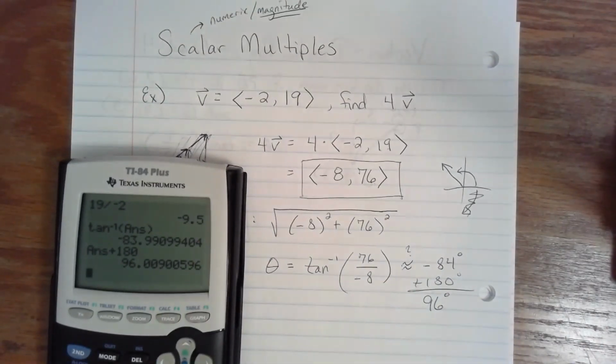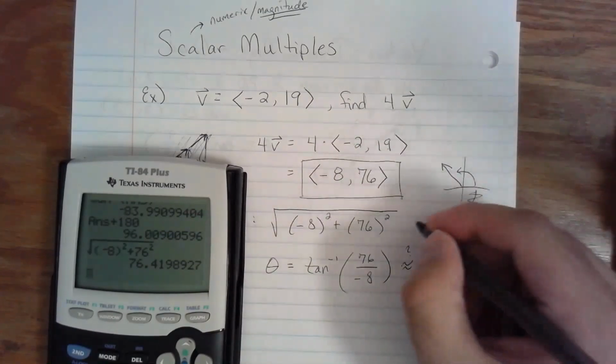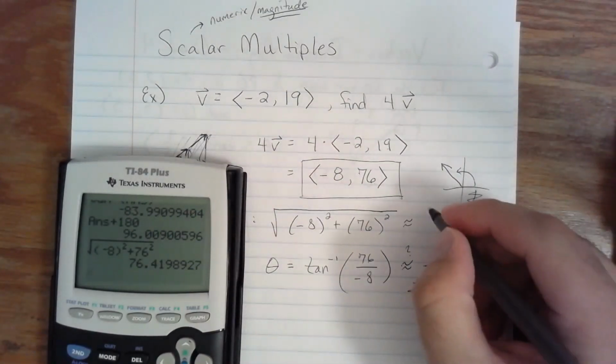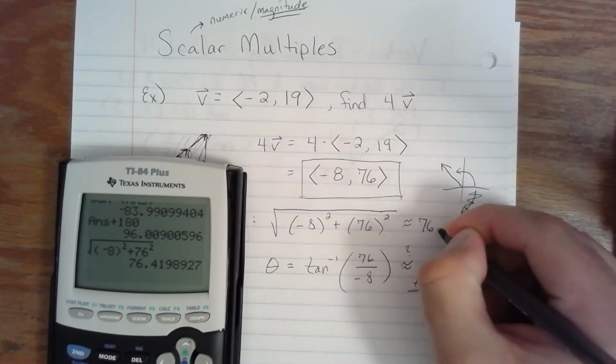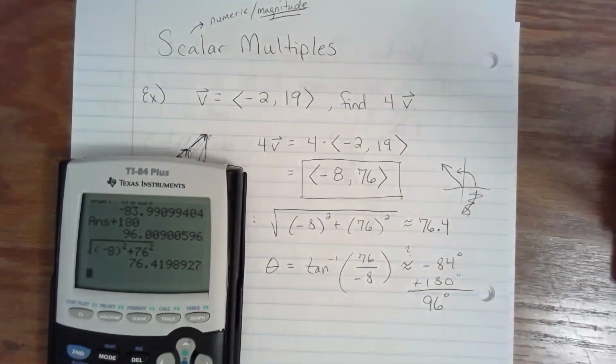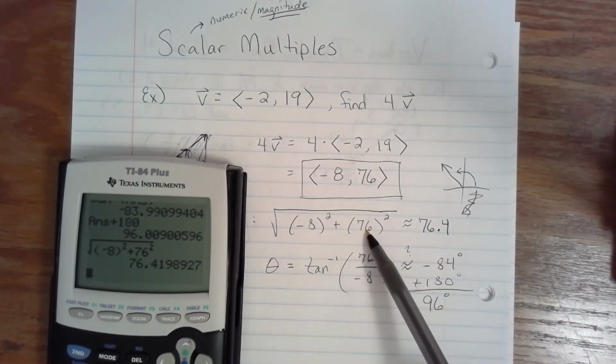But we would see here that we'd have a 96 degree angle, and just for the sake of thoroughness, I skipped over our Pythagorean theorem. Let's go ahead and jot that down. We're seeing about, now this one's going to be a little weird to some people, about 76.4 for our magnitude. And you might look at that and go, well, hold up. That's basically one of our side lengths.